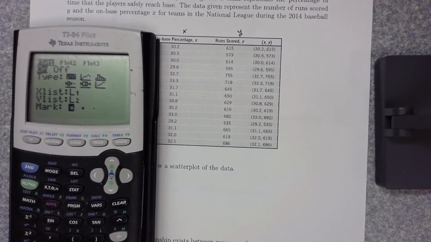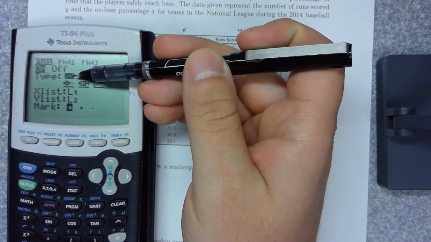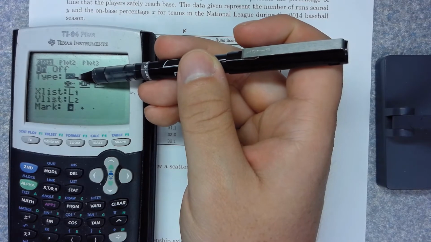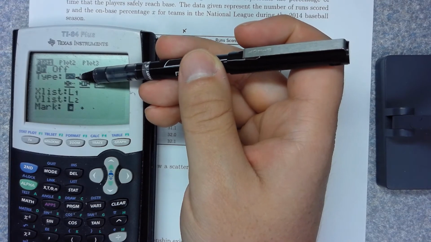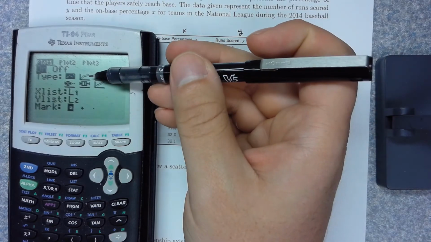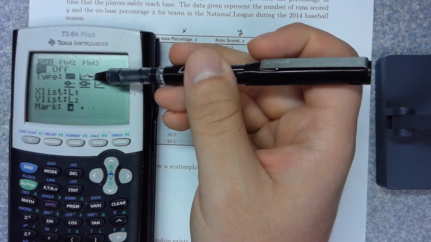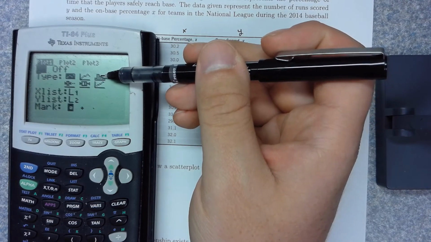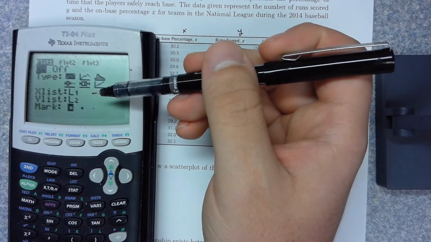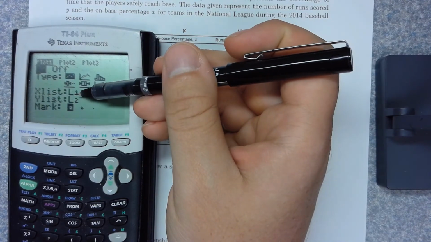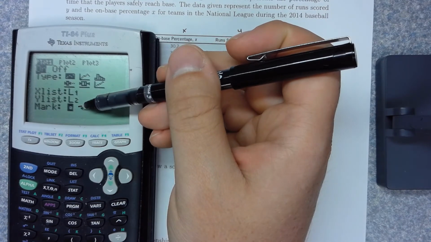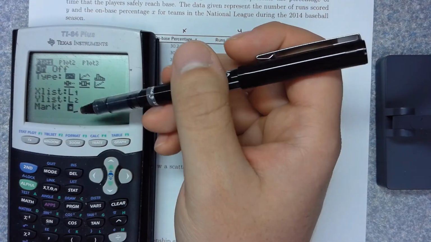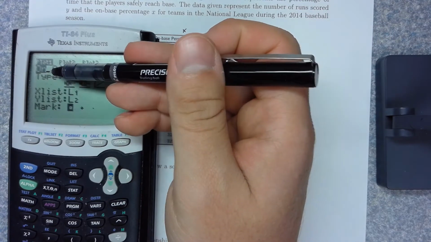Just hit enter on. By default, the first thing highlighted is the scatter plot. By default, that should be labeled, but if it isn't, make sure it is. You have all these other types of plots here, like your calculator is capable of making all kinds of plots. This is a time series plot. This is a histogram. This is a box and whisker plot if you've taken statistics. Make sure your data is in L1 and L2. By default, it should be. And this will show you what kind of dot or ordered pair will be made. The big thing is you want to make sure that it's on.